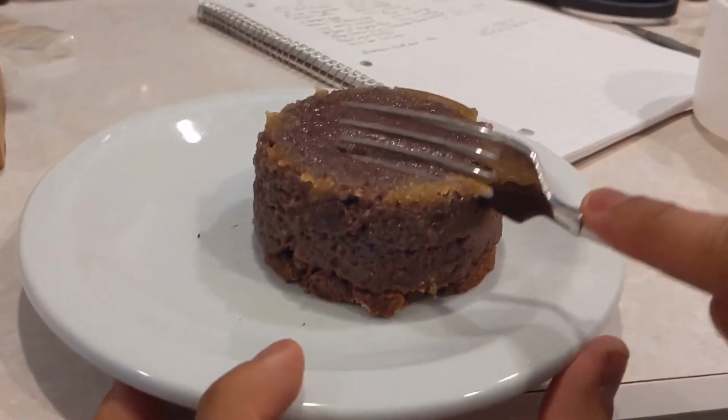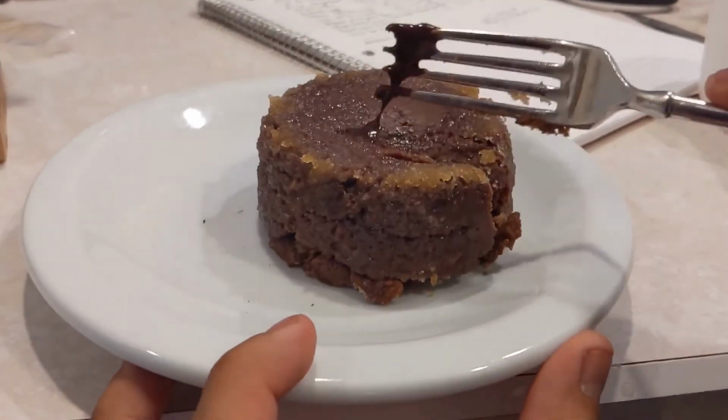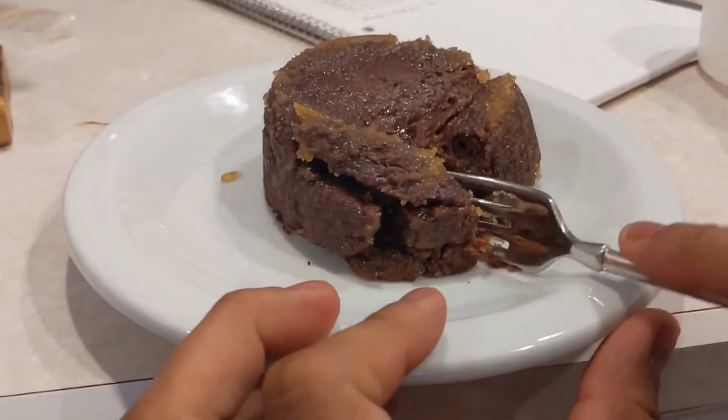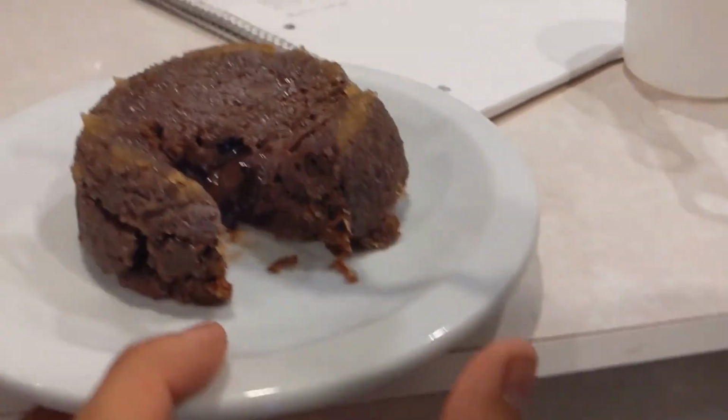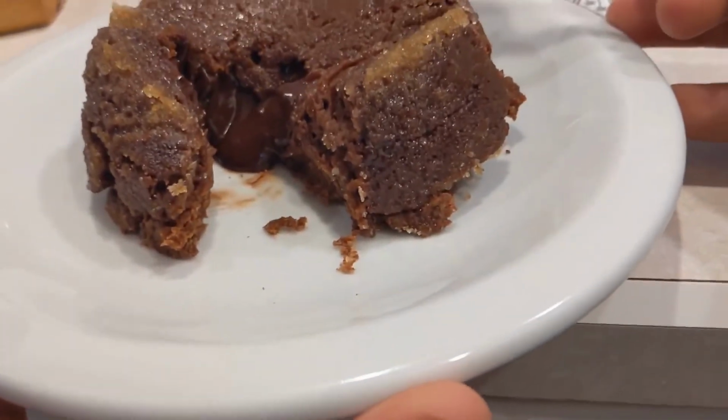We followed the recipe found in the Binging with Babish video titled Chocolate Lava Cake from Chef. So, without further ado, let's get cooking.